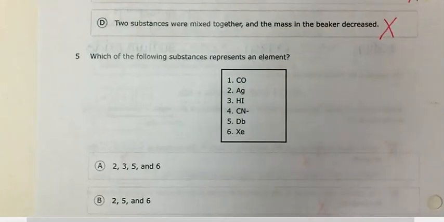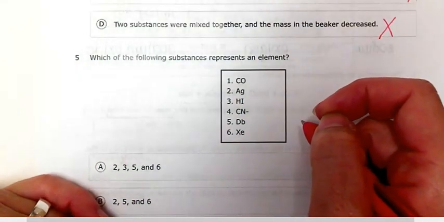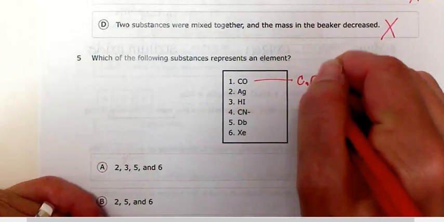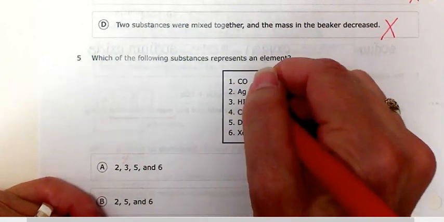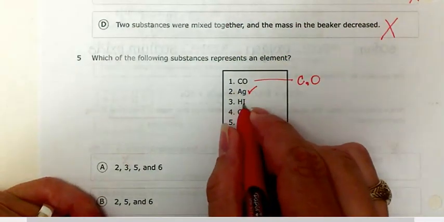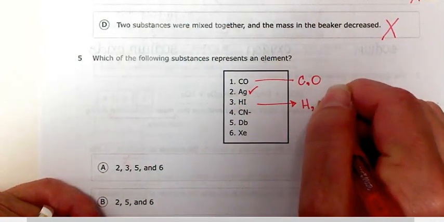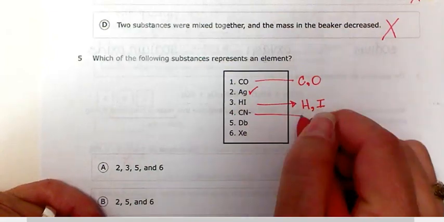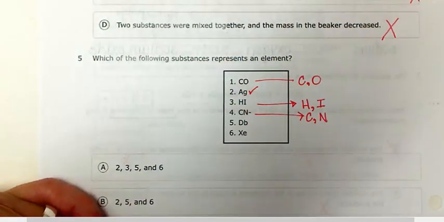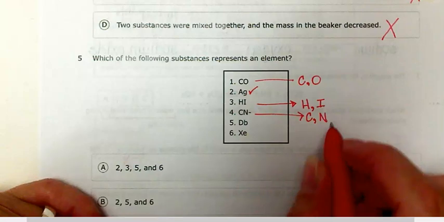Number 5, which of the following substances represents an element? Every time you get to a new capital letter, it is a new element. So this one, that's both carbon and oxygen because it's two capital letters. Capital A, little g, that is an element symbol, that's silver. Capital H, capital I, that's two elements, hydrogen and iodine. Capital C, capital N, again, that is two elements. It's got a little negative charge, but that doesn't matter. Two capital letters, that's two separate elements.